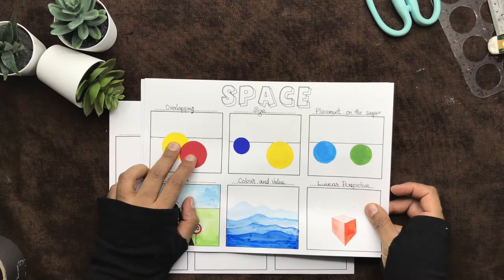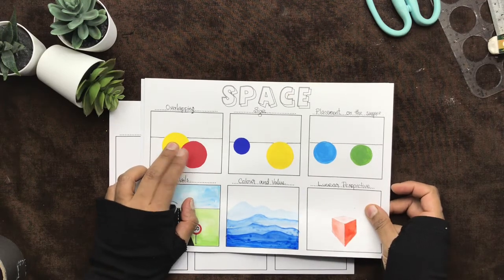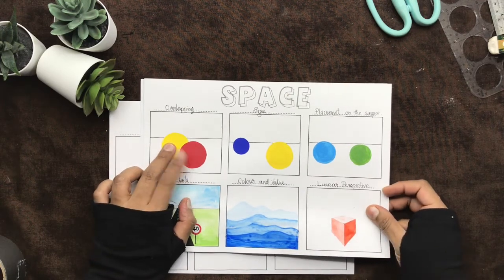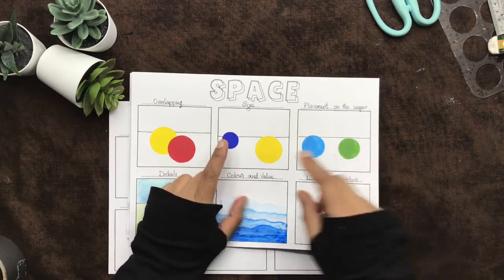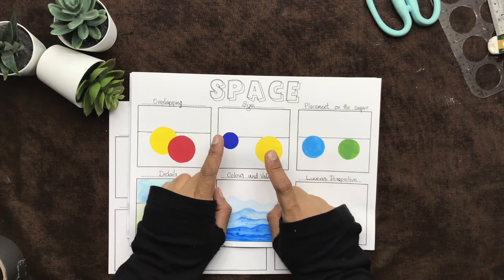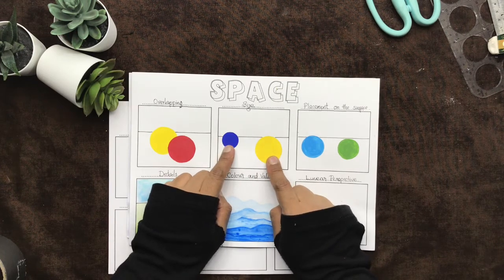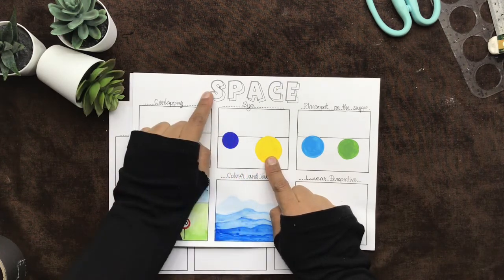Overlapping: you will draw same-size circles with different colors. And then for size, you will draw one small circle and one big circle, and they can be of different colors.